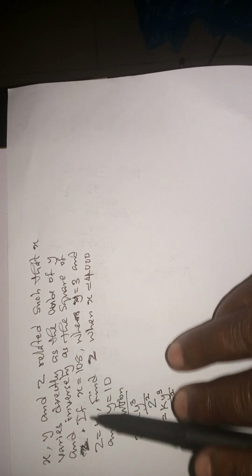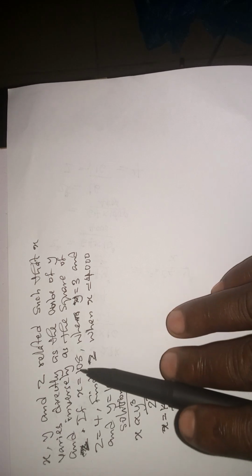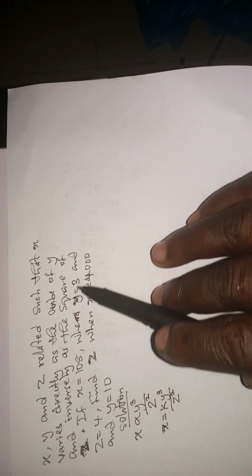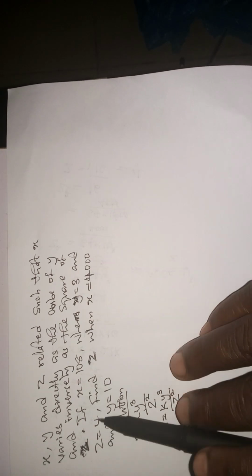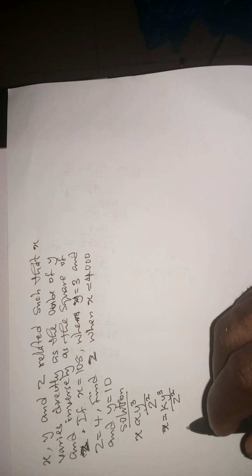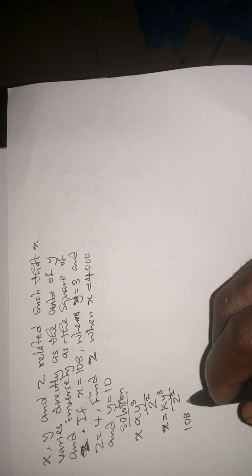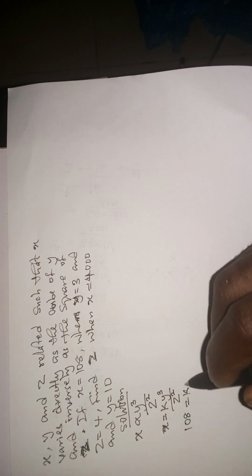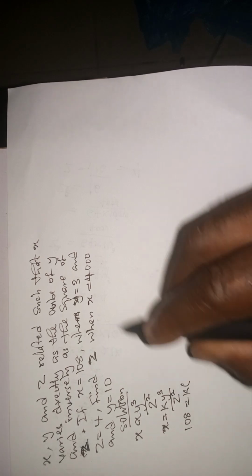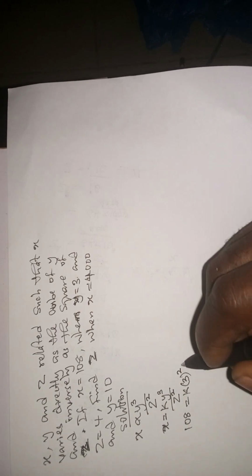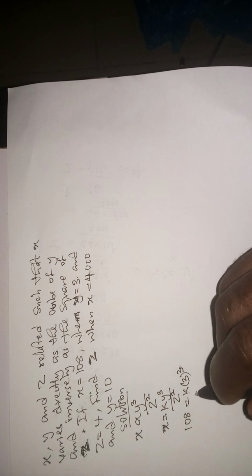Now we need to substitute. If X is equal to 108 when Y is equal to 3 and Z is equal to 4, we stop there. So 108 equals K, which remains the same, times Y, which is 3, cubed, divided by Z, which is 4, squared.